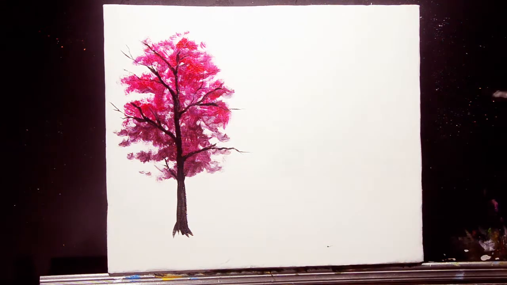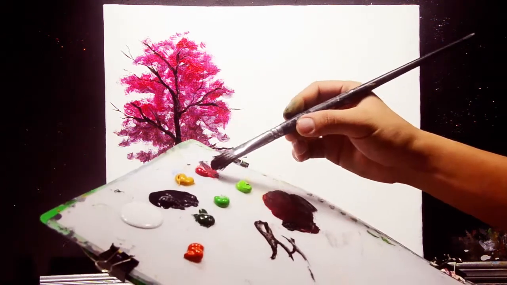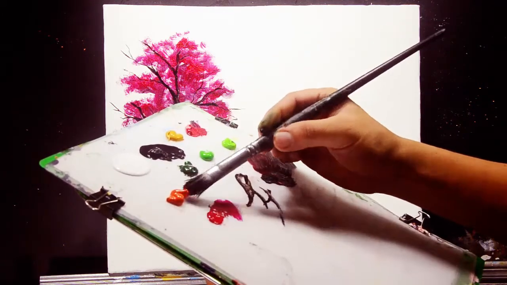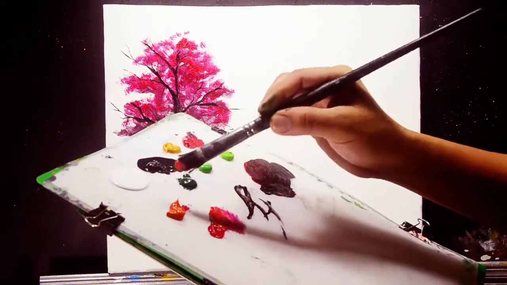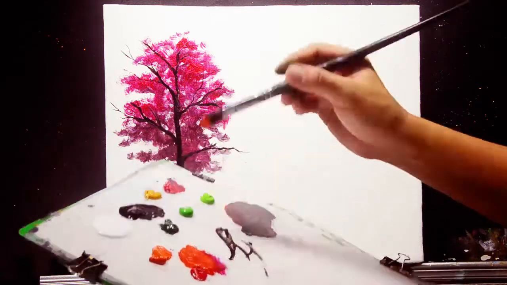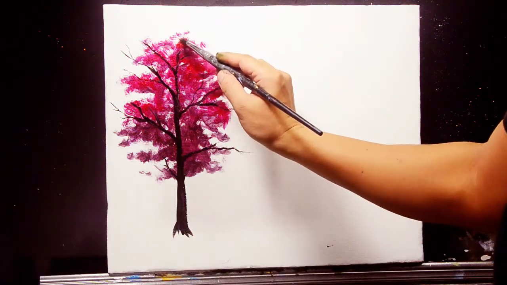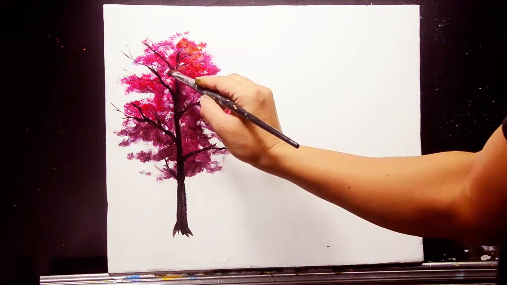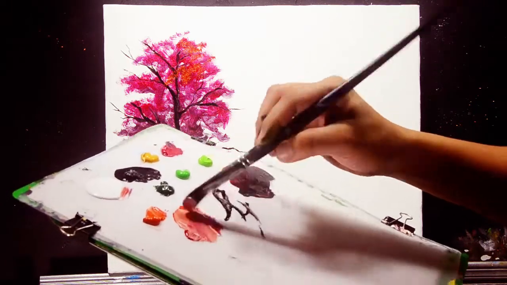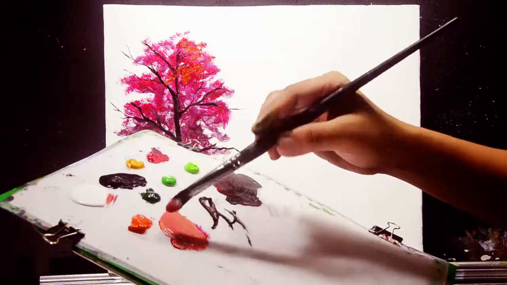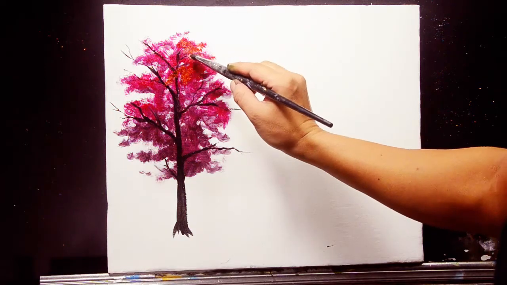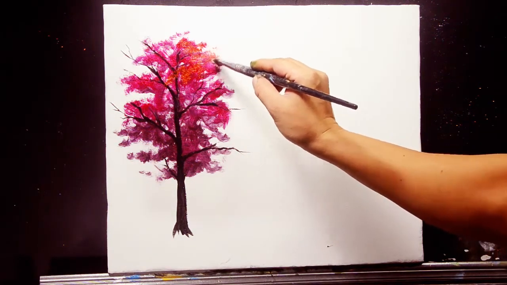We're going to put the highlight on this tree. I'm going to use the crimson red. Just mix the crimson red and also the orange yellow to create a little bit lighter color for the highlight here. Add titanium white to create the lighter color, crimson red and titanium white. Just add a small amount of orange yellow for the highlight of this tree using this type of brush stroke.